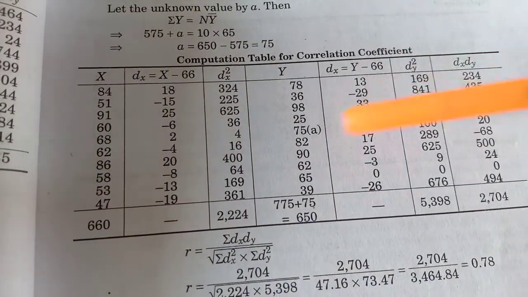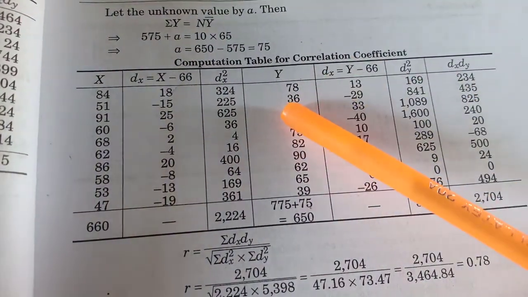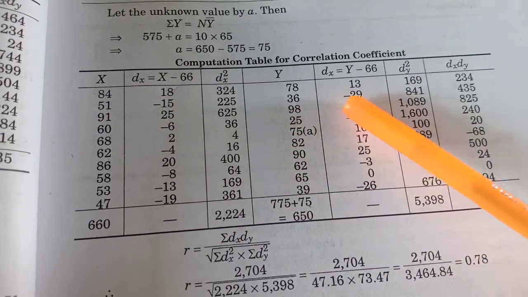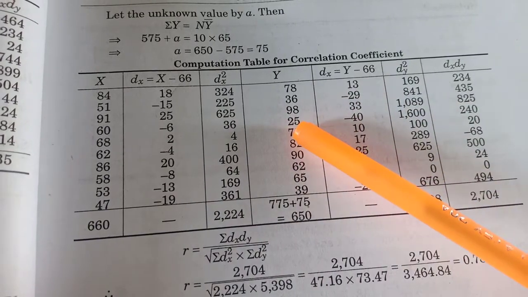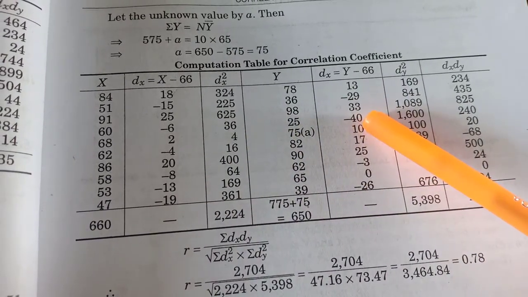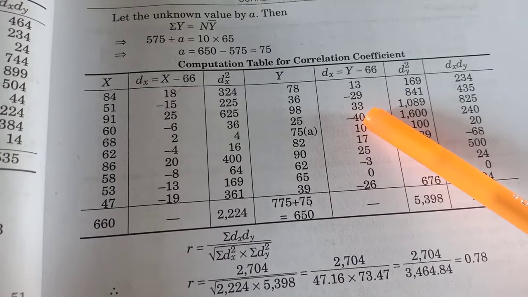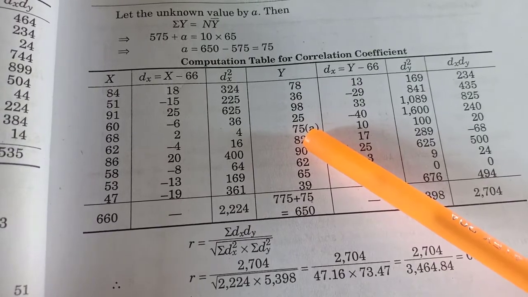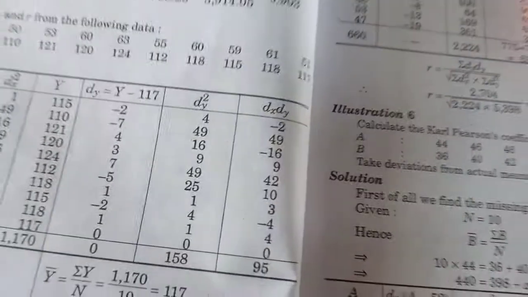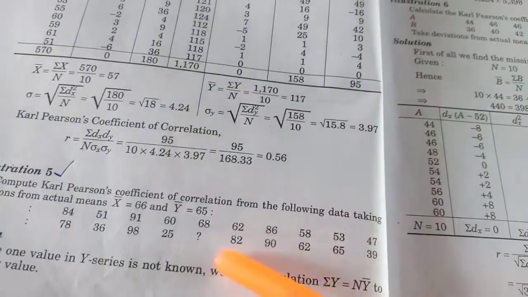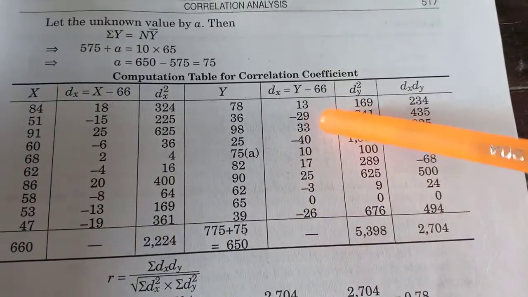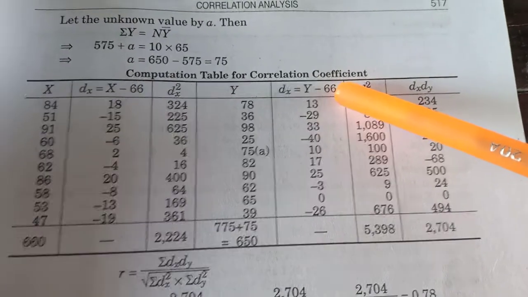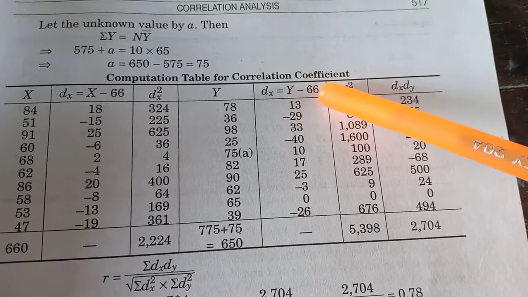is 13. 36 minus 66 is minus 29. 98 minus 66 is 33. 25 minus 66 is, there seems to be some error over here. Minus 40. 75. Oh my god, wait. What is it? It is 65. No wonder everything seemed haphazard. Girls, please note that this is 65, not 66.